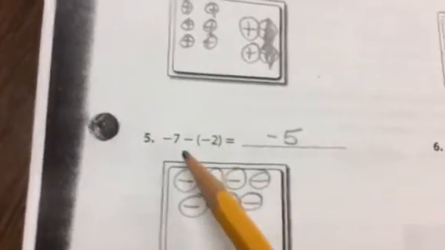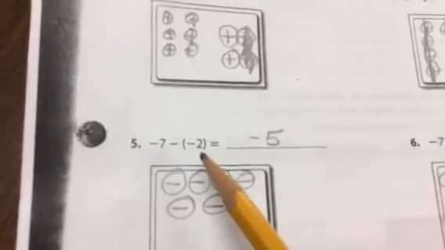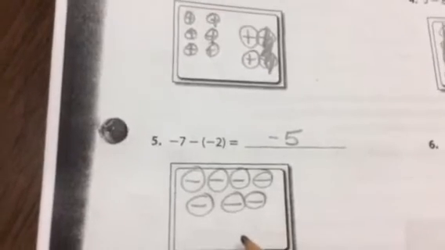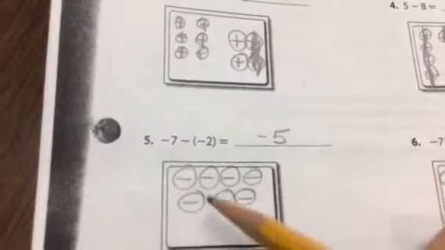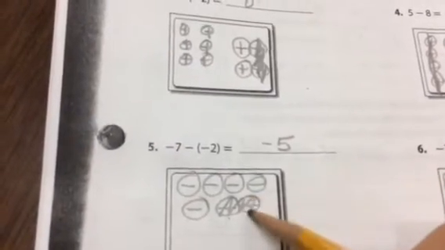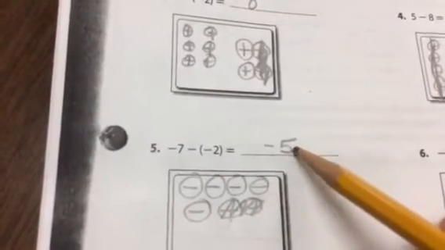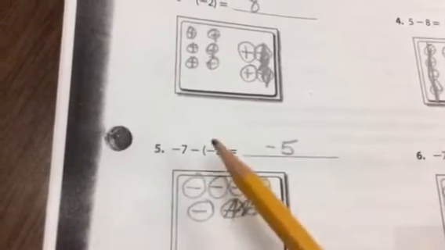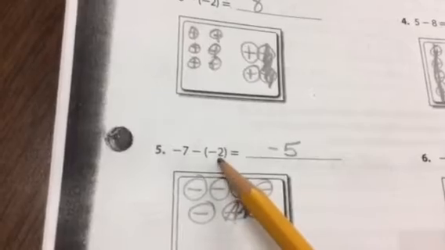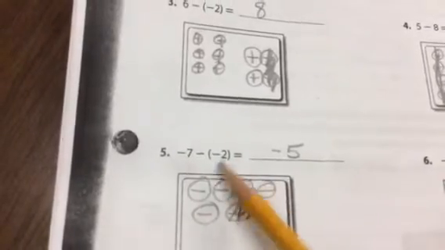All right, number 5. I'm starting with 7 negatives, and it's telling me to take away 2 negatives. Well, I have plenty of negatives to take away, so I do not need any zero pairs for this model. So I'm going to go ahead and take away my 2 negatives, and that leaves me with 5 negatives. That is the correct answer. Negative 7, take away negative 2. So I have 7 negatives, take away 2 negatives. I'm left with 5 negatives.